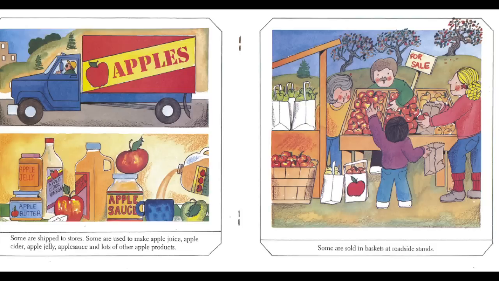Some are shipped to stores. Some are used to make apple juice, apple cider, apple jelly, apple sauce, and lots of other apple products. And some are sold in baskets at roadside stands.